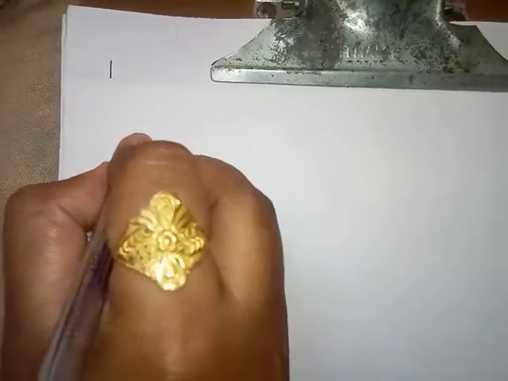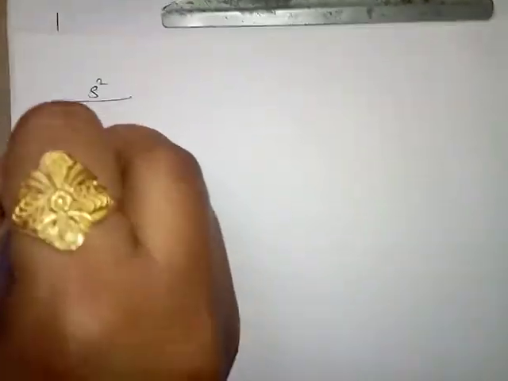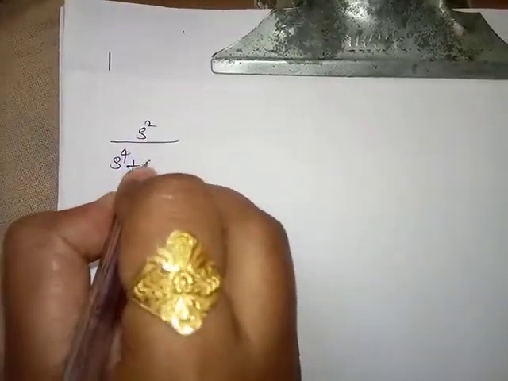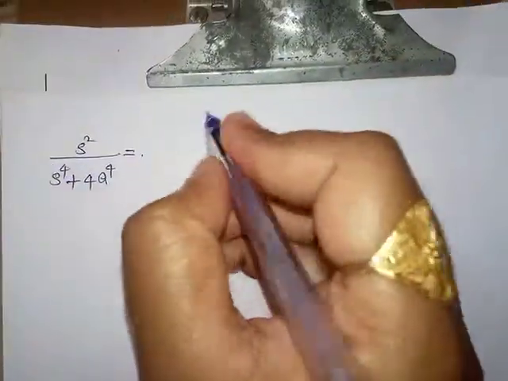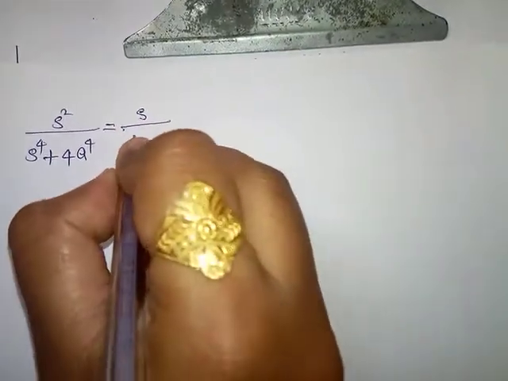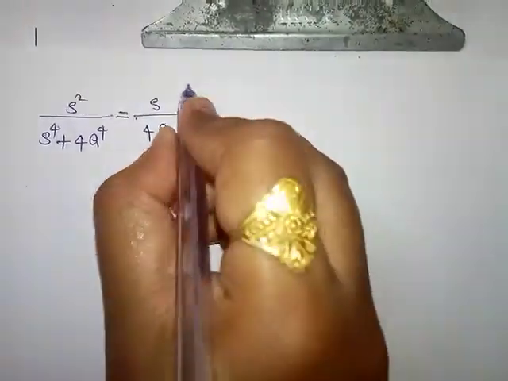s² divided by s⁴ + 4a⁴ is equal to s divided by 4a as it is.